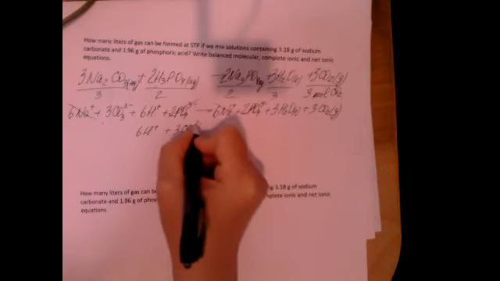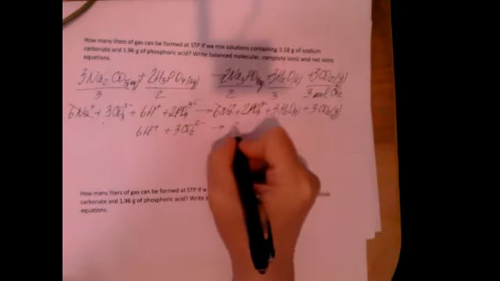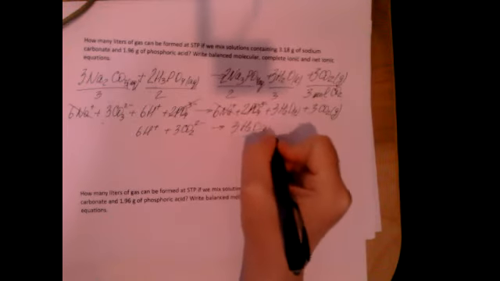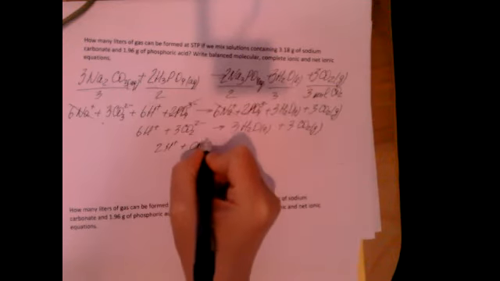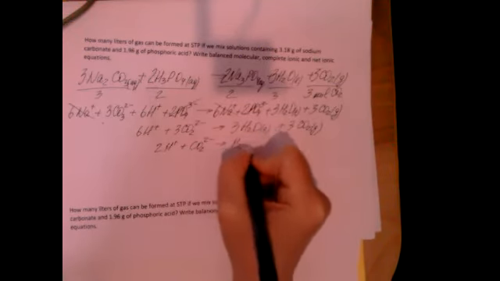6H+, plus 3 CO3 2-, gives 3H2O liquid, plus 3 CO2 gas. And we can divide everything by 3. So 2H+ plus CO3 2- gives water liquid plus CO2 gas. Okay, so reactions are finished. Now let's do calculations.